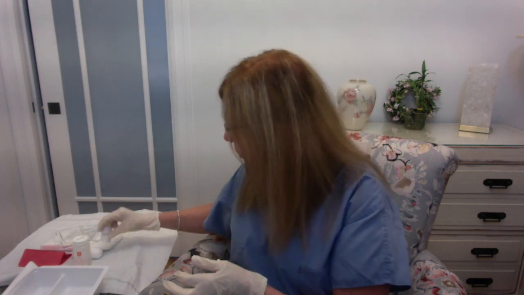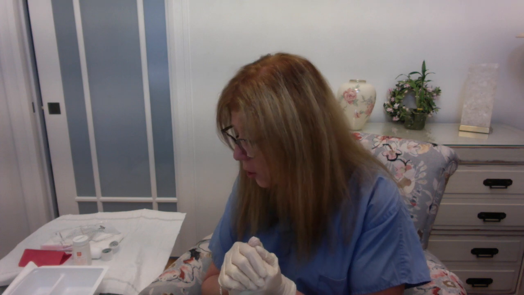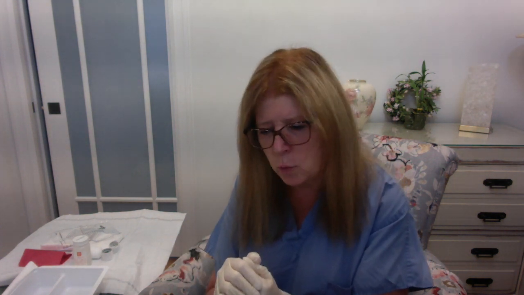Okay, all of that goes onto my sterile field. Now, as I said, this kit is for wound care. And again, keep in mind that kits always come with a list of what is in the kit. So make sure that you look at that before you go into your patient's room to make sure that you have everything that you need.